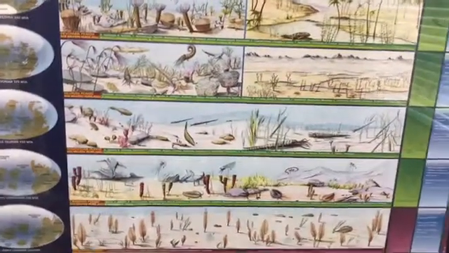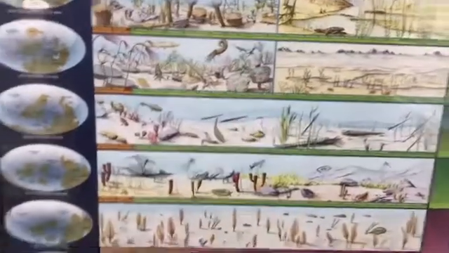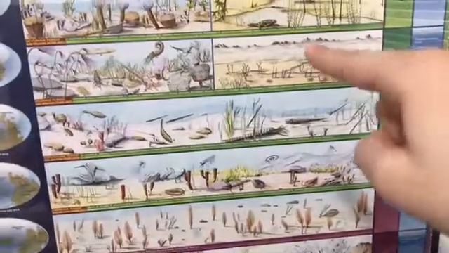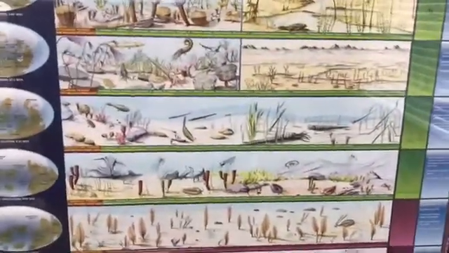Then there was this period. So this period was where a few bugs were like, okay, I'm gonna go on land, because there was food on land.